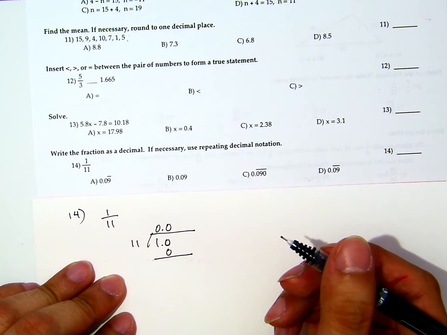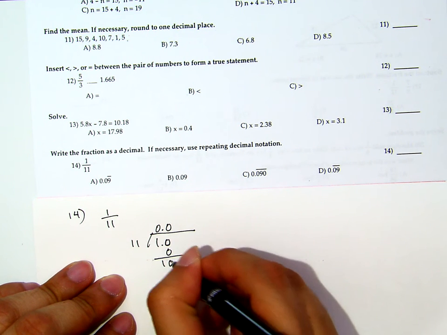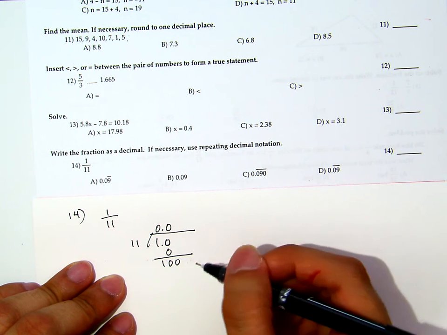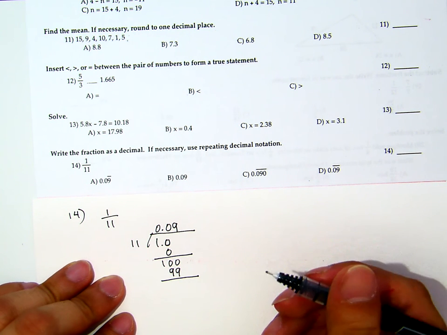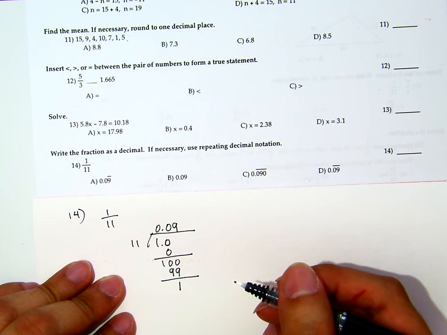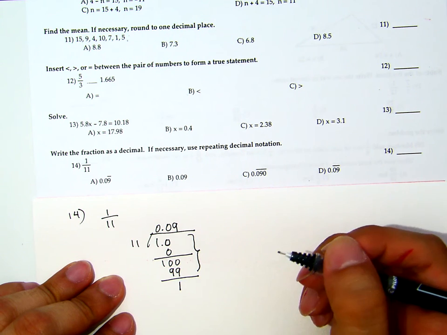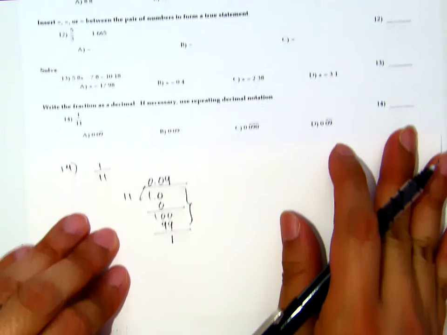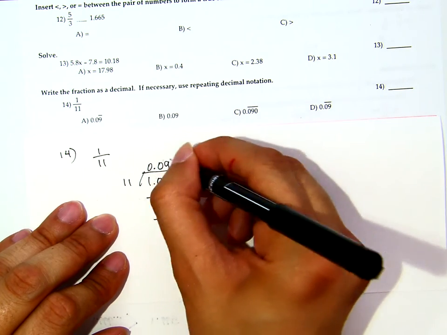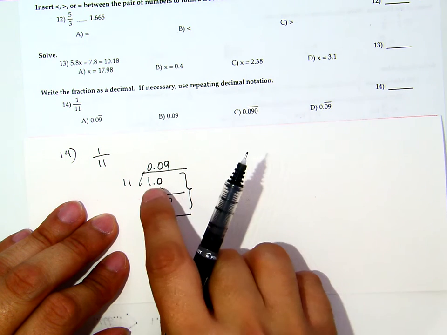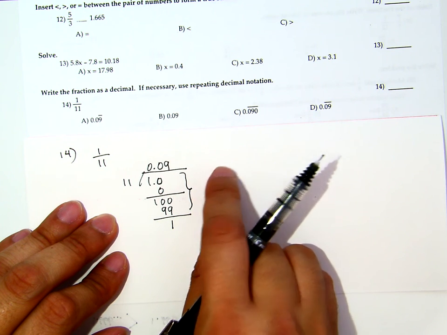See, okay? And then you see that I bring down further. 11 goes to 100, you will see that's 9 times, 99. When I subtract, I get 1. Okay, now you see that I start with 1 there, and the repeat is 2 blocks, right? Whatever I did there will repeat the same way. So I will be repeating this 09 again. In other words, the answer will be 0 point, and you repeat the 09, 09, 09, like that.